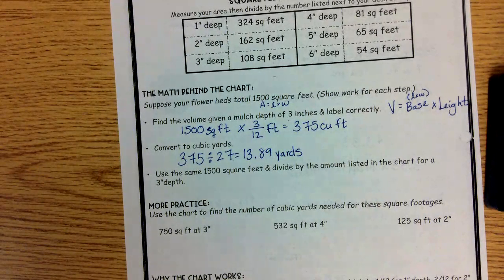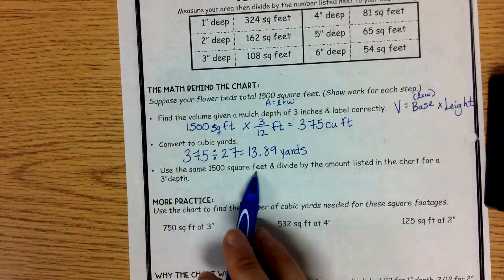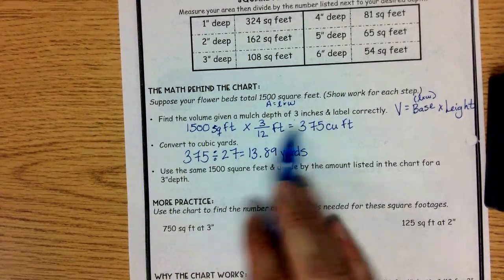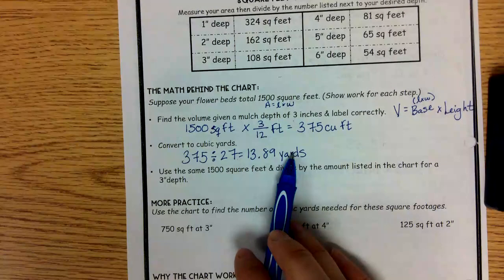All right. Now, using the same 1,500 square feet. So that's how many yards we would have to buy, right? I'd round that up to about 14.